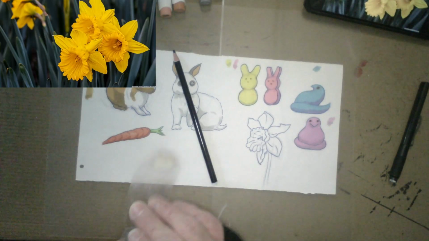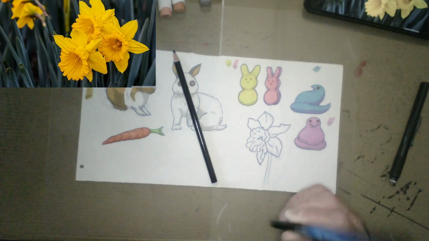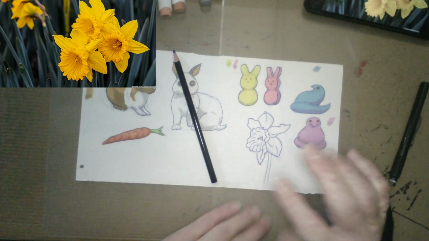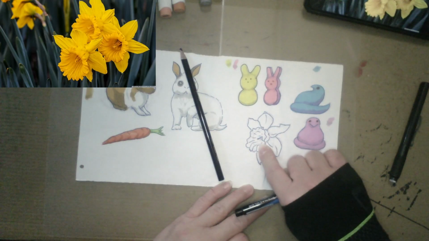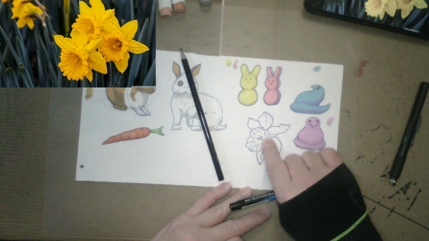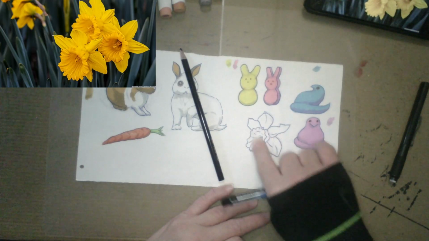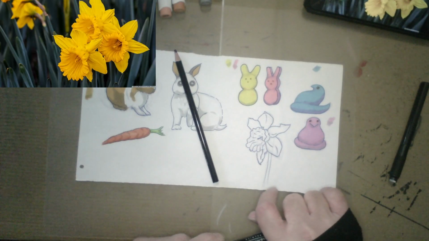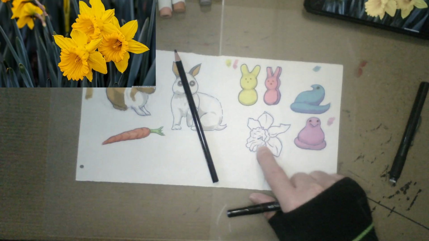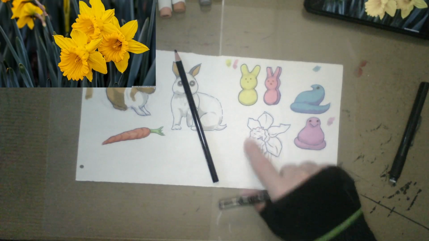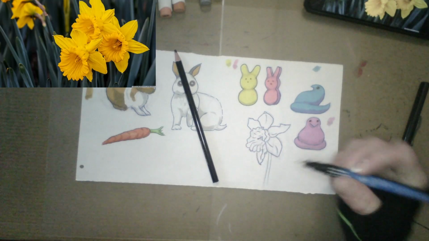I was going to get right into erasing, but I had made a circle as to where the center part of the daffodil opens up, and I was just going to leave it as reference as to where to have the center petals bend.